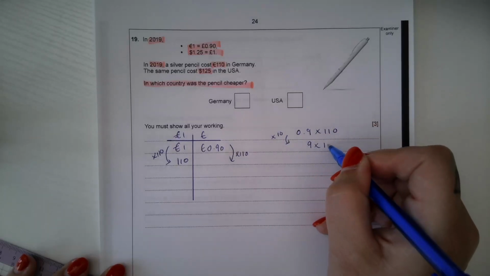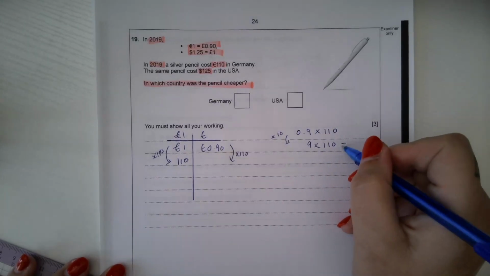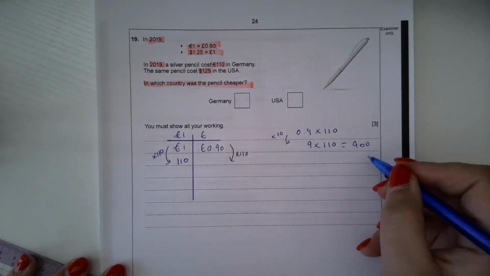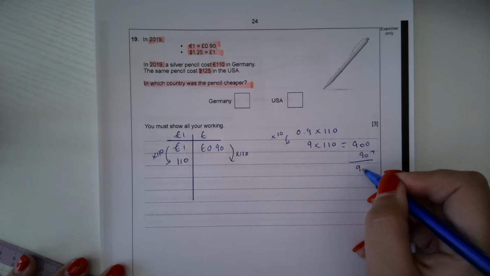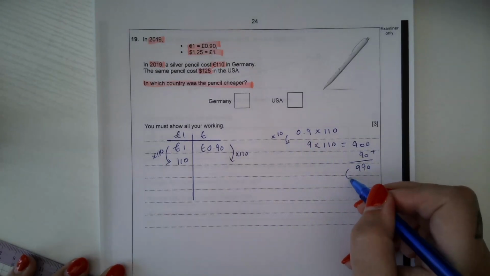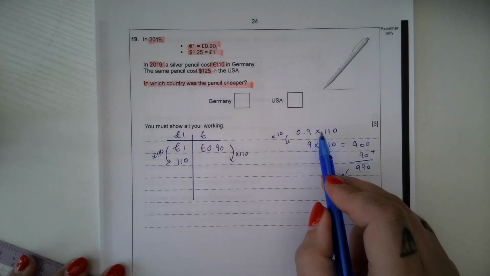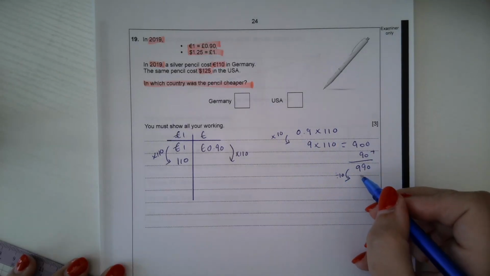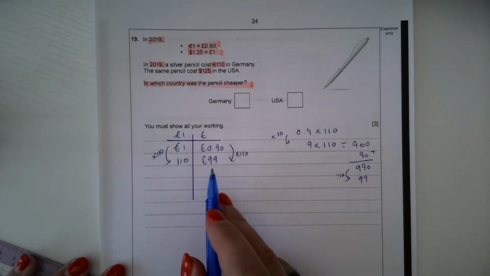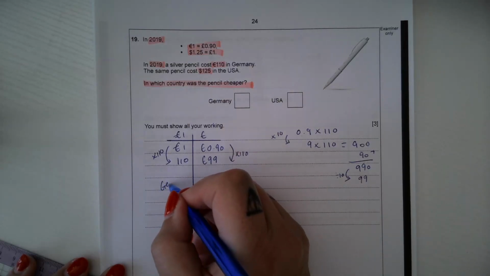So I'm doing 9 times 110. Well, 9 times 110, 9 times 100 is 900. 9 times the 10 is 90. So that's 990, okay? But I multiplied by 10. So now I need to divide by 10 because it's a multiplication. I need to reverse that. 990 divided by 10 is 99. So it would be £99 in Germany. So let's make a note that that's Germany.